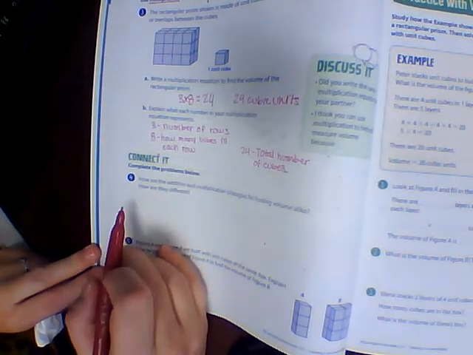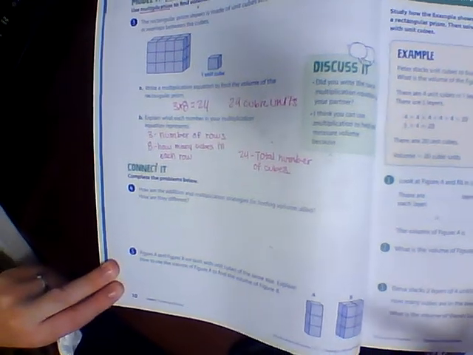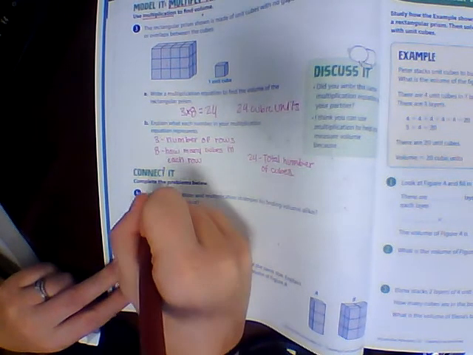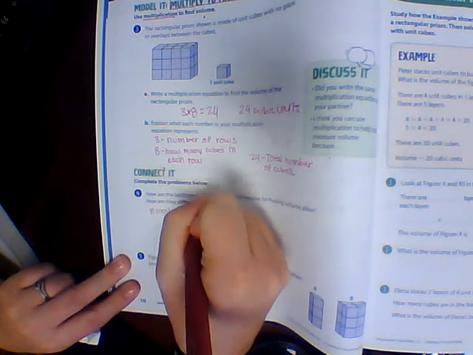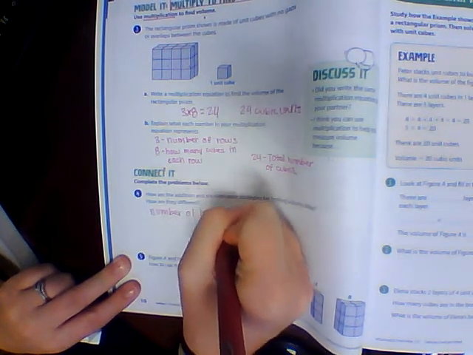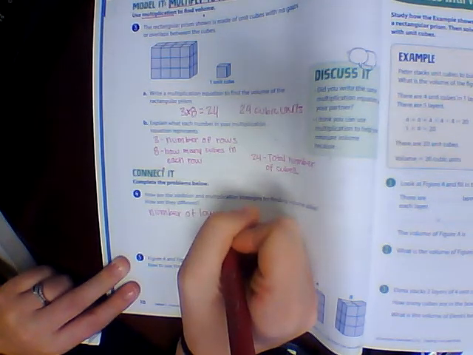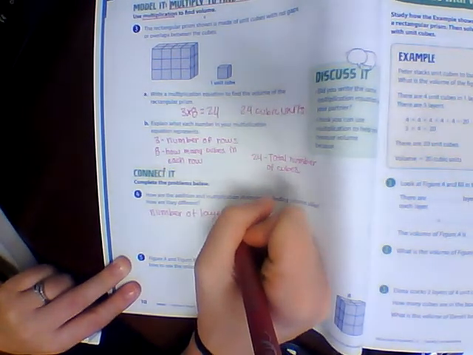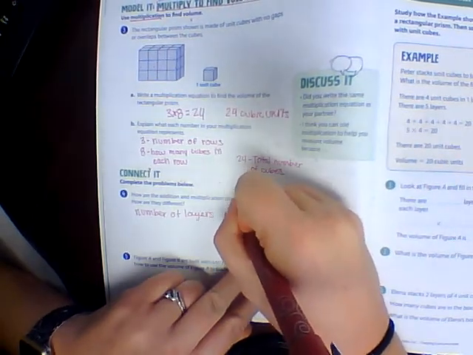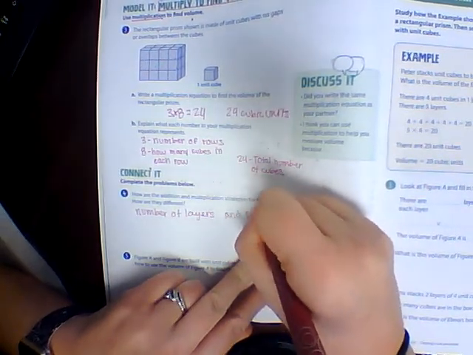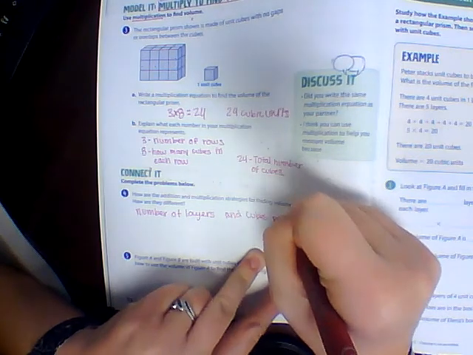Number 4. How are the addition and multiplication strategies for finding volume alike? So both you have to find the number of layers and cubes per layer.